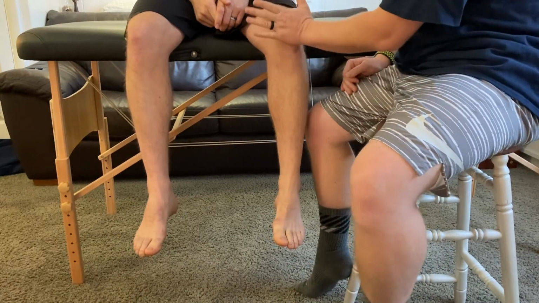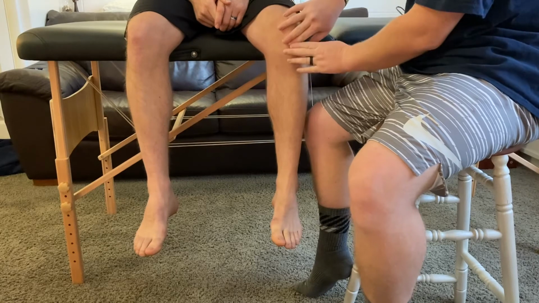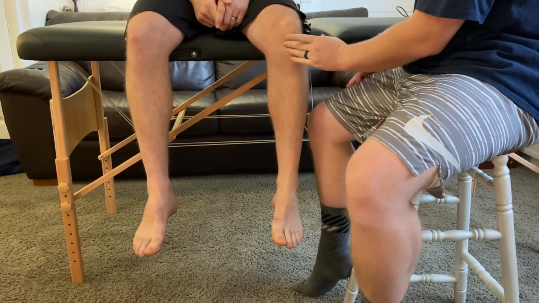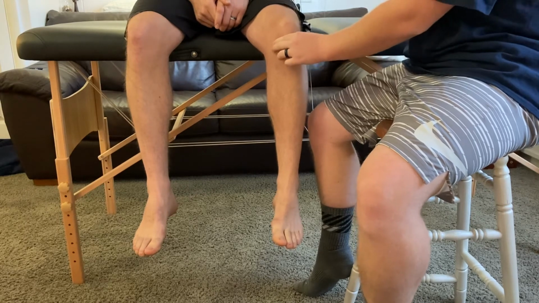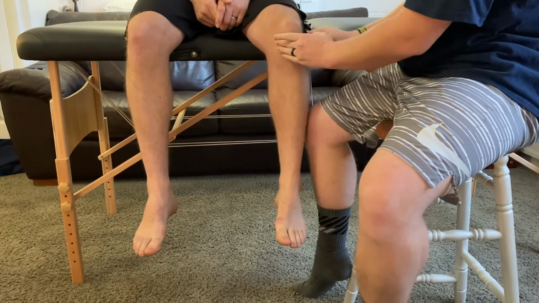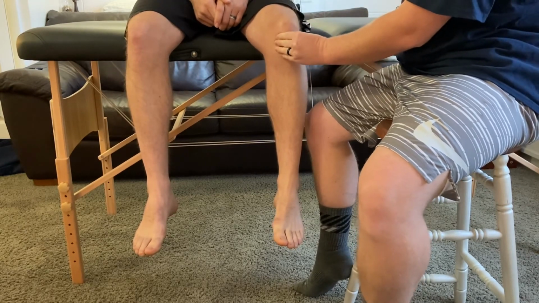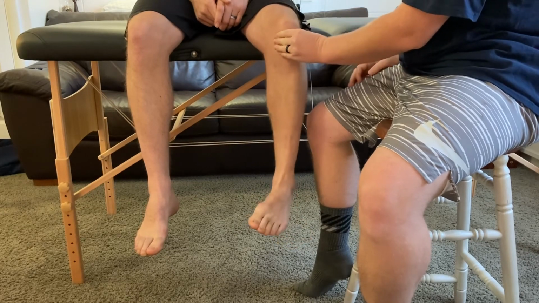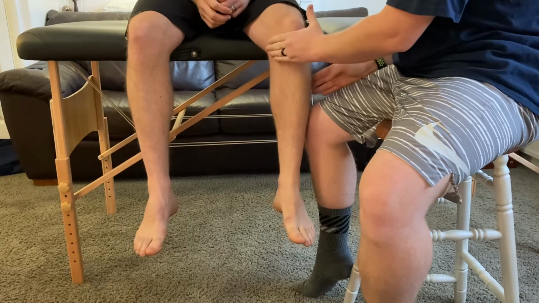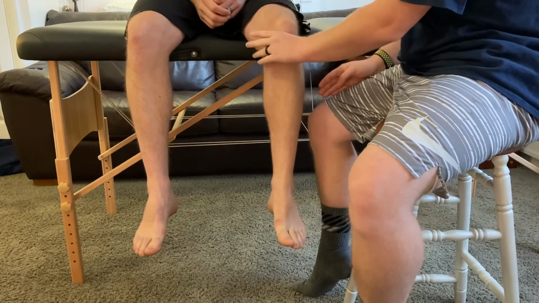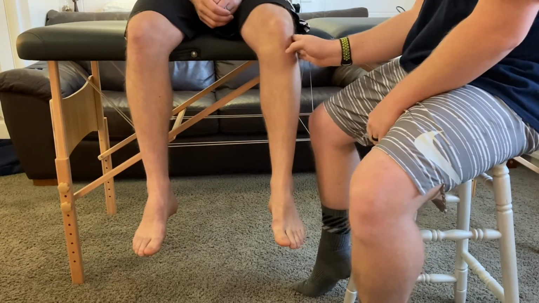So if we find the patella and then find the patellar tendon coming off of that, if you slide off medially or laterally, you have the medial and lateral joint line. And it's important to be able to find these because you can feel the medial meniscus and the lateral meniscus if we have him rotate his foot back and forth. And as well, if you follow that joint line medially, you can find the medial collateral ligament. And if you follow it laterally, you can find the lateral collateral ligament.